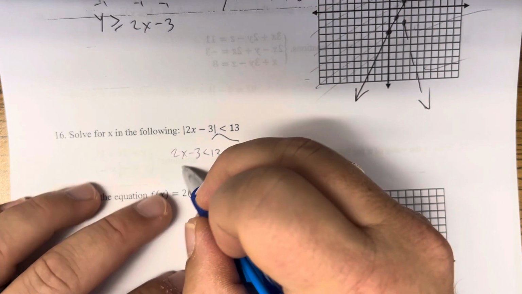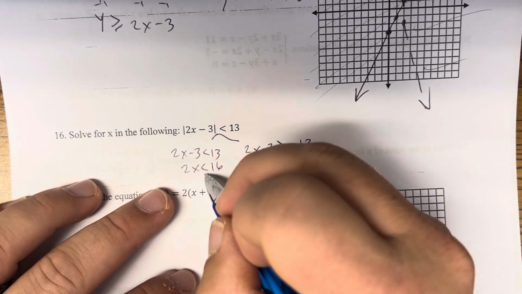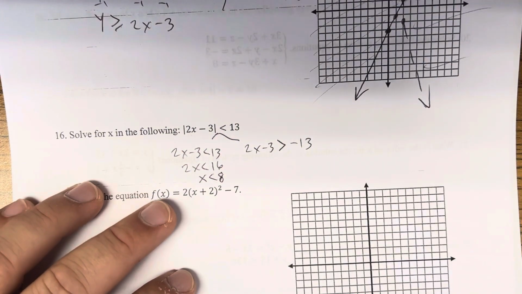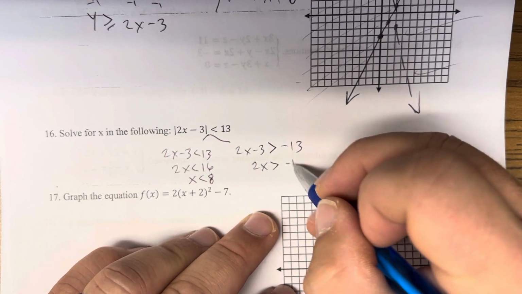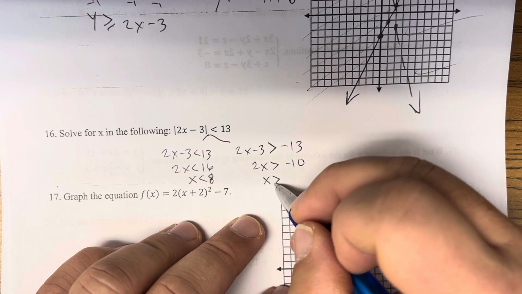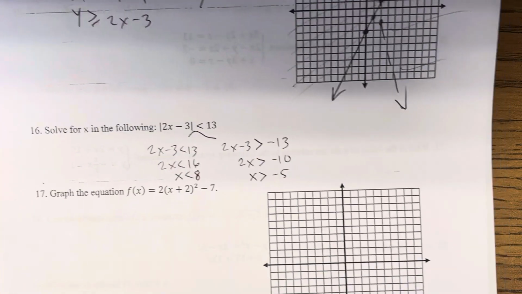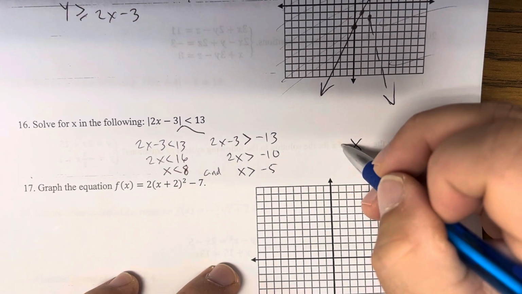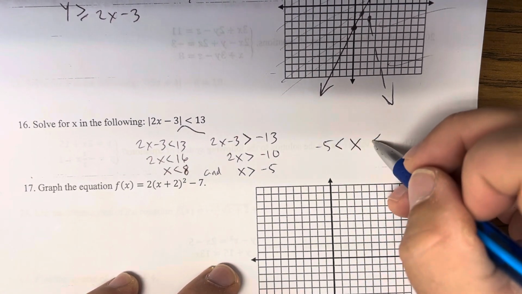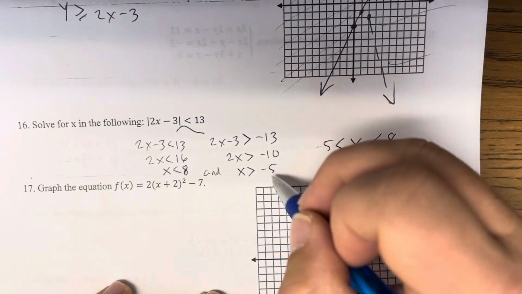So we'll add 3 over, 2x is less than 16, divide by 2, x is less than 8. On this side, we'll add 3 over, 2x is greater than negative 10, divide by 2, x is greater than negative 5. This is actually an and statement, which you could write as x is greater than negative 5 and less than 8. Either one of these would work.